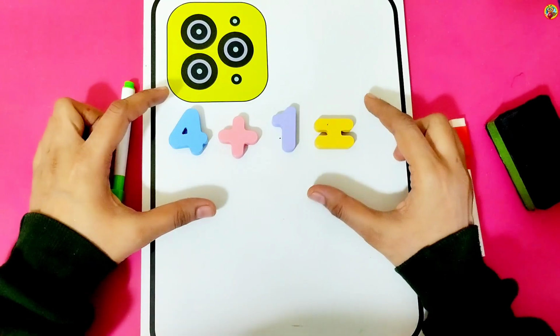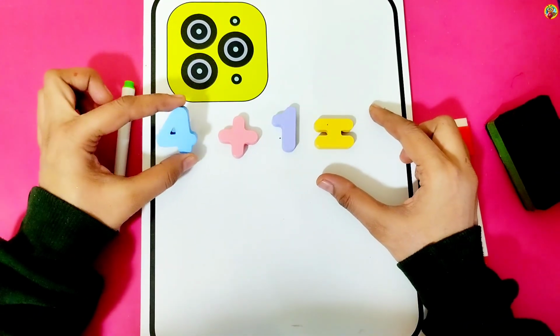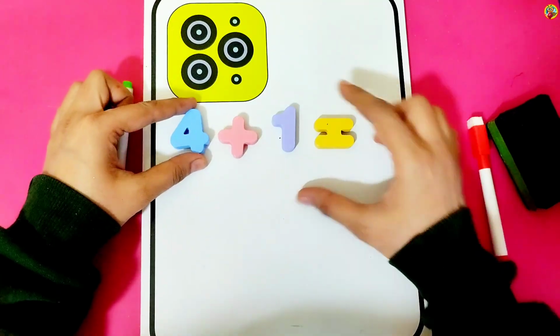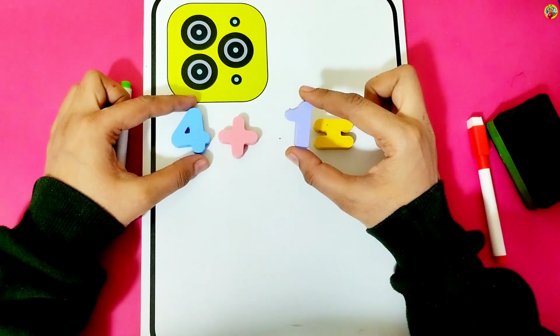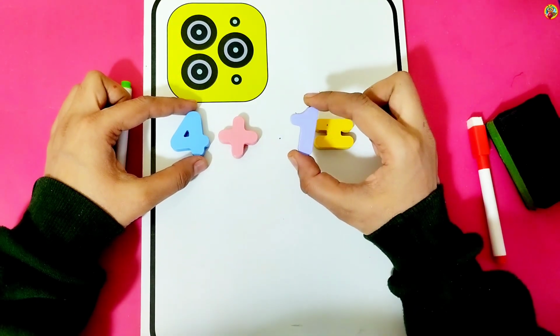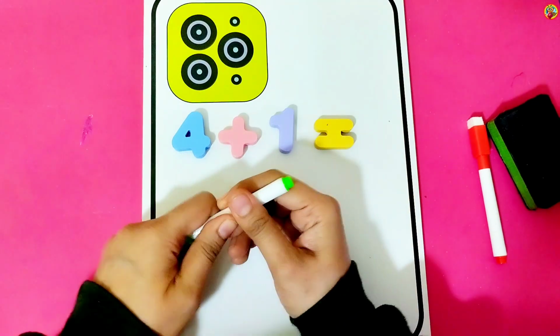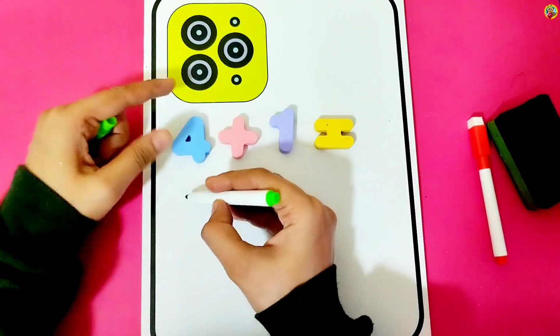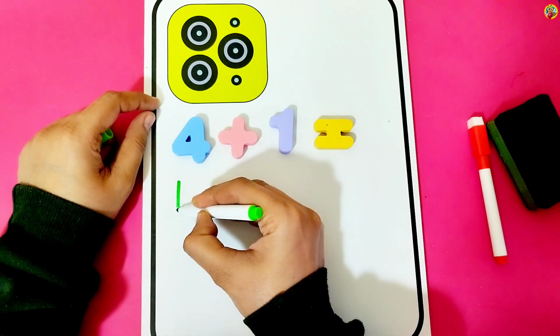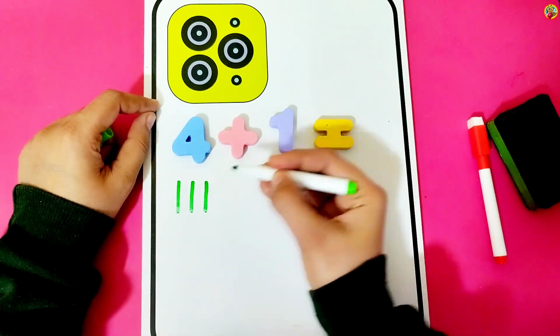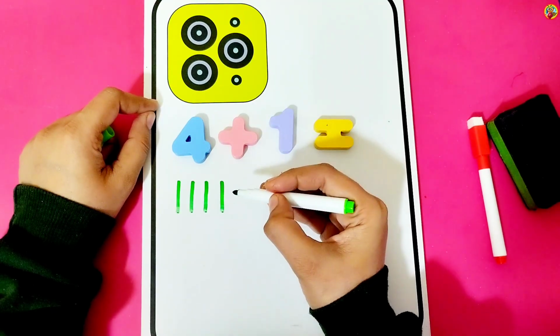Look at this sum. Left side we have? Yes, you are right. Number 4. And the right side we have? Yes, 1. Number 1. Okay. So left side we have 4. So 4 lines below 4. 1, 2, 3, 4. Alright?